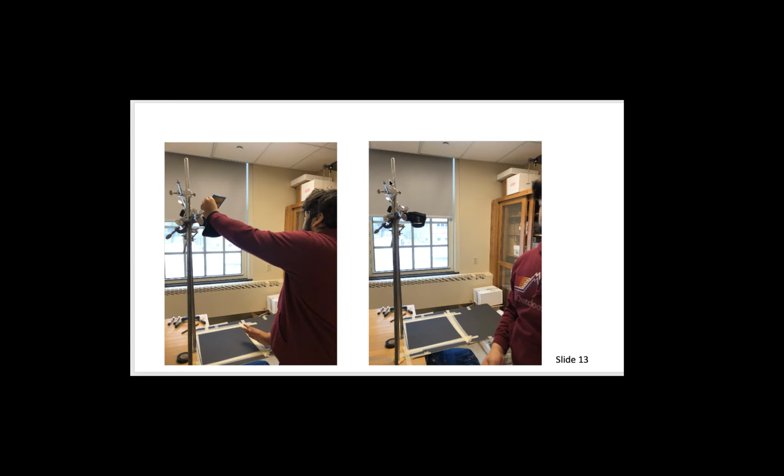This slide depicts the setup we came up with to hold up the thermal camera. If you note the picture on the left, I am holding a mirror to verify the camera is pointing in the right direction and that it is focused correctly. Please turn to slide 14.